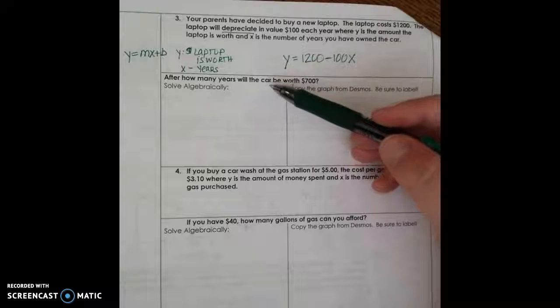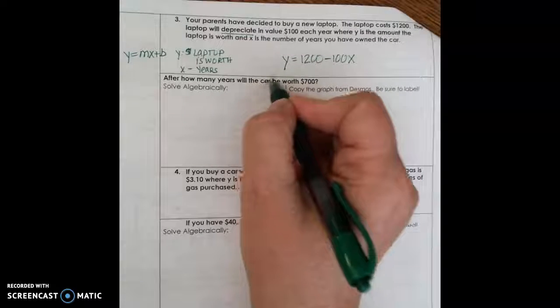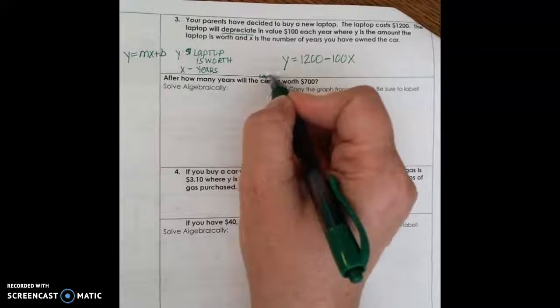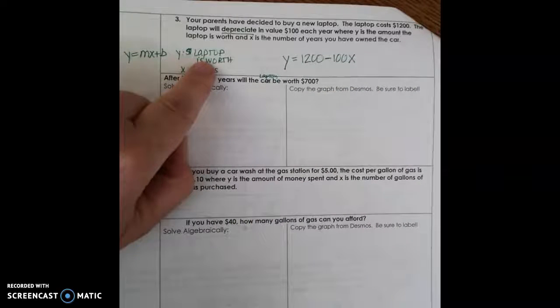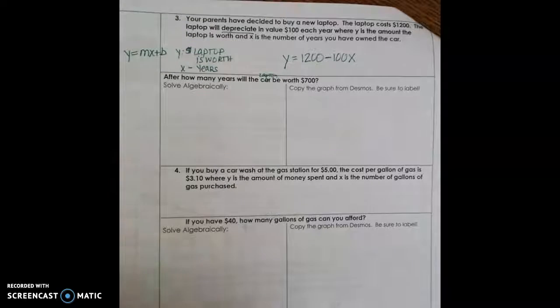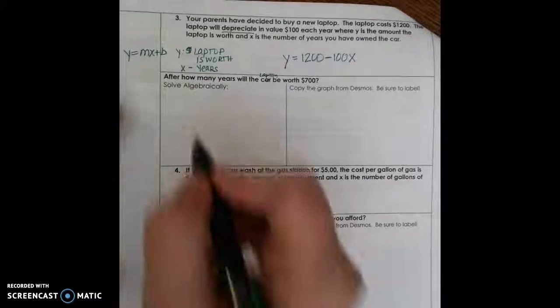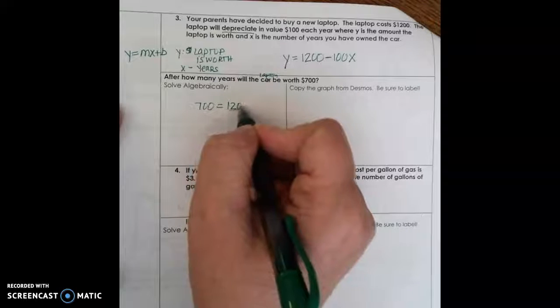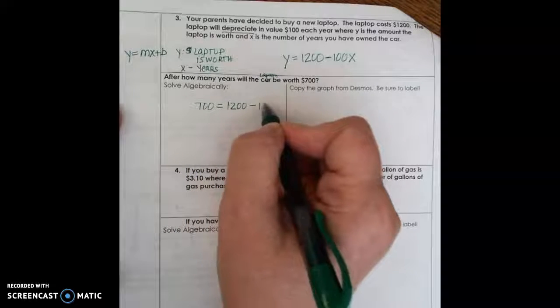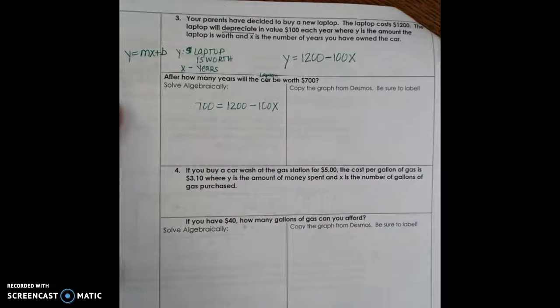This is after how many years. This should say laptop: will the laptop be worth $700? Well, y is what the laptop is worth, so you need to plug 700 in for y and then solve it. And it will tell you how many years it will be before it's worth $700. Okay? Let's try another one.